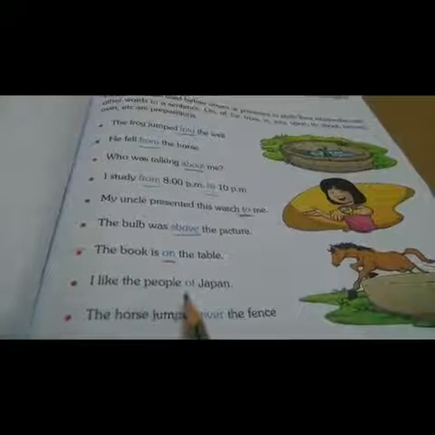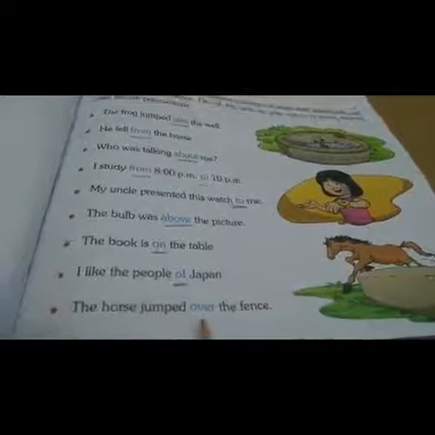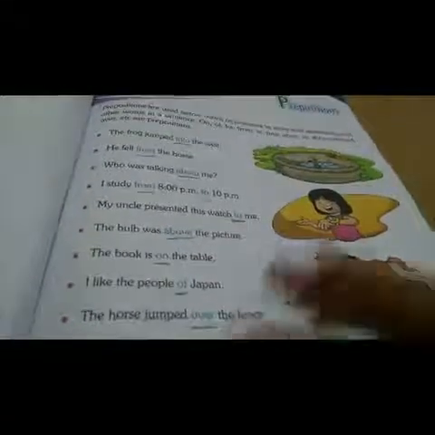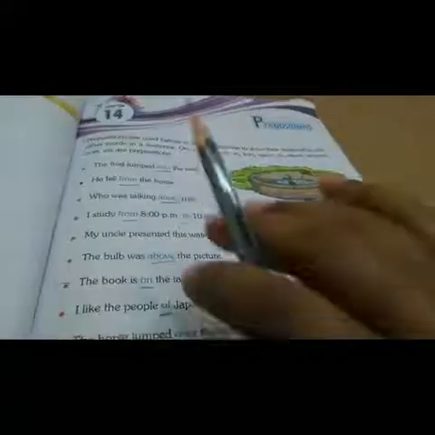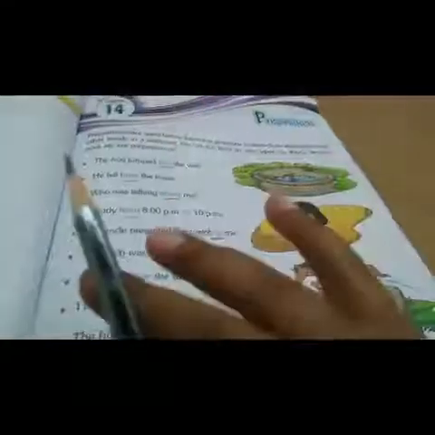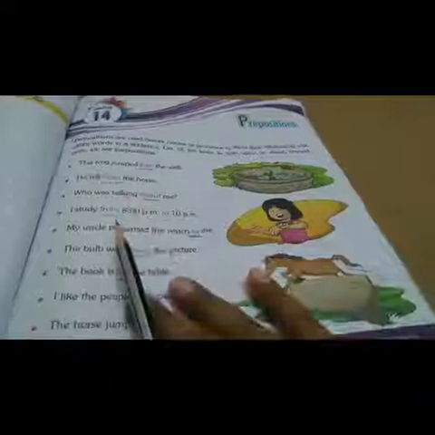I like the people of Japan. Of here is the preposition. The horse jumped over the fence. Over the fence means through the fence. So over here is the preposition. In these sentences, into, from, about, from, to, above, on, of, over are all the prepositions being used, which join two sentences and which are used before nouns or pronouns to show their relationship with the sentences. I hope now the preposition chapter is clear to all of you.